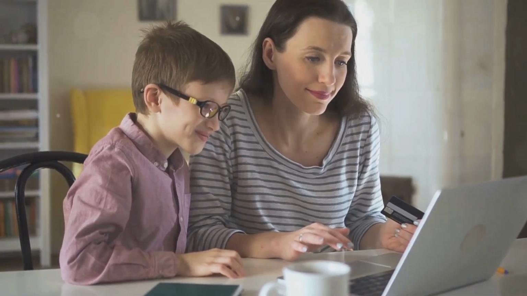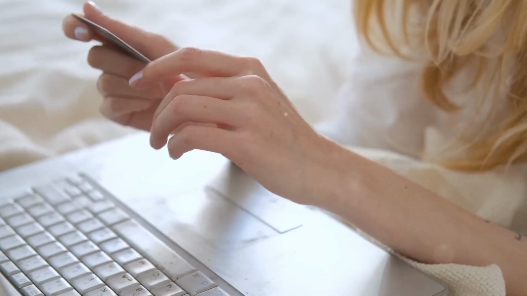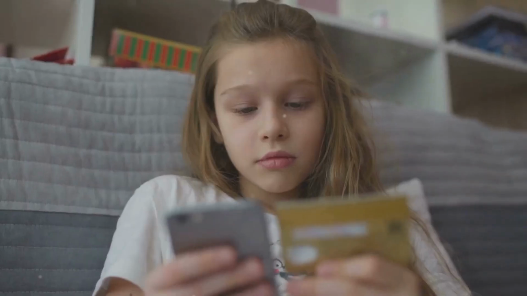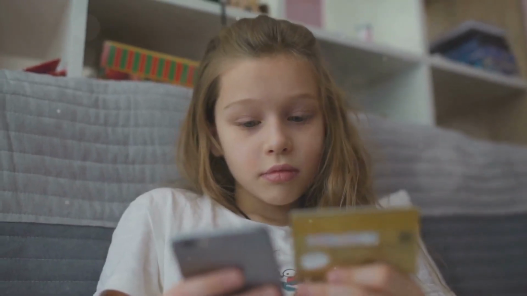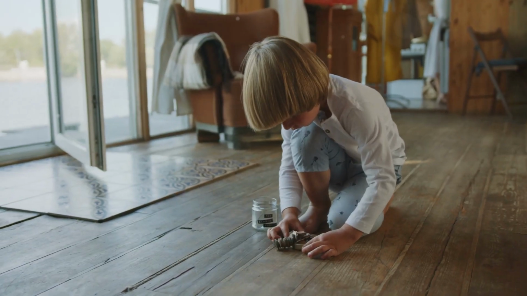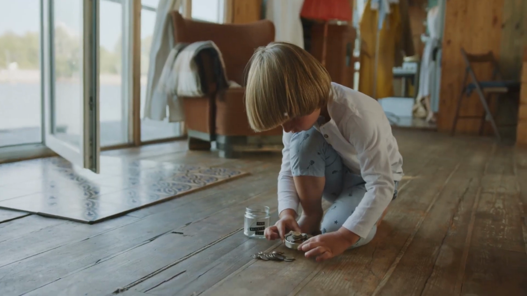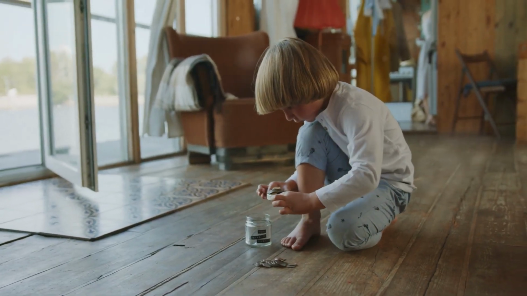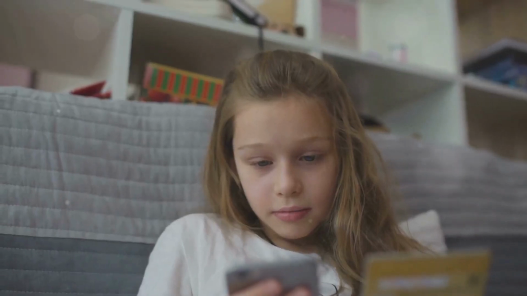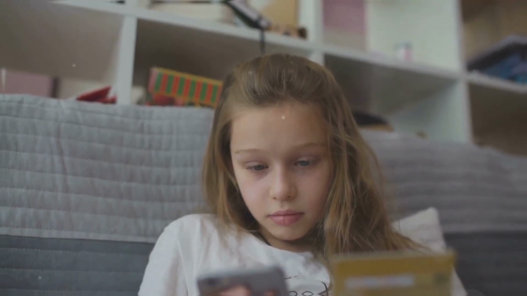Show your child how online purchases are made. Let them watch as you enter your card information for an online transaction. Explain that digital money is just like cash, but it's stored on cards or phones. Understanding that money can be both physical and digital helps children adapt to modern financial systems where digital transactions are prevalent, ensuring they aren't left behind as technology advances.